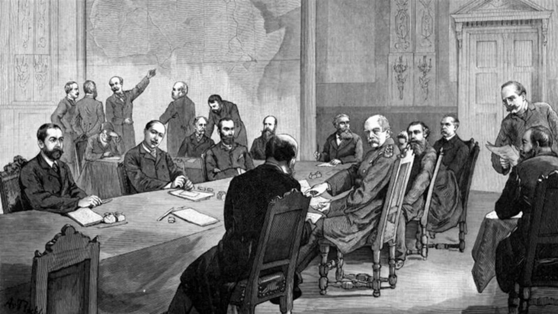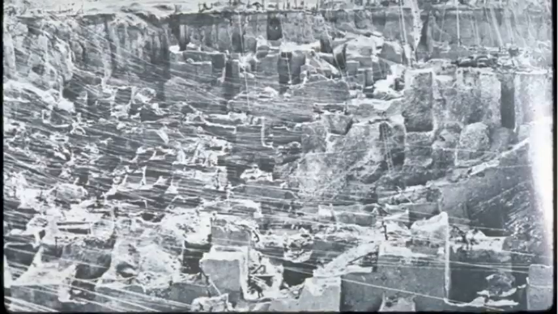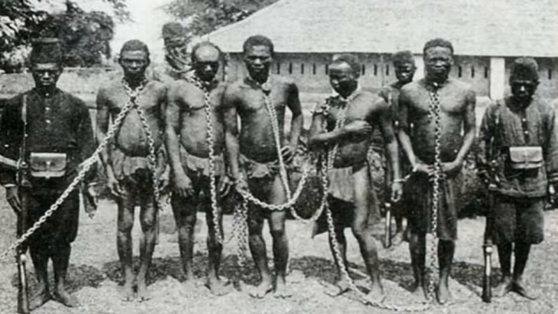The conference resulted in the division of Africa into colonial territories, with little regard for cultural, linguistic, or ethnic differences. The conference also established rules for trade and commerce, with the aim of preventing conflict between European powers.